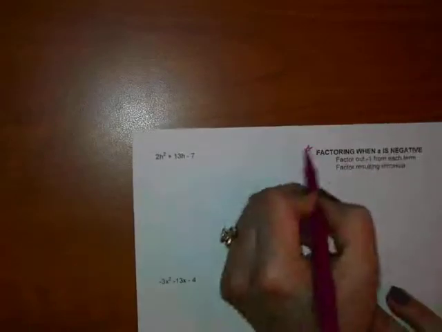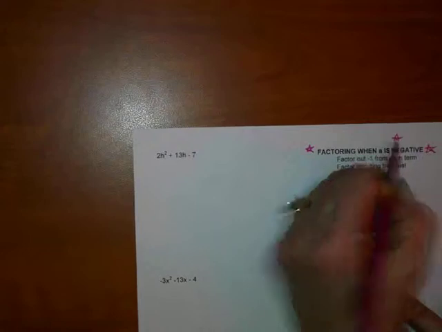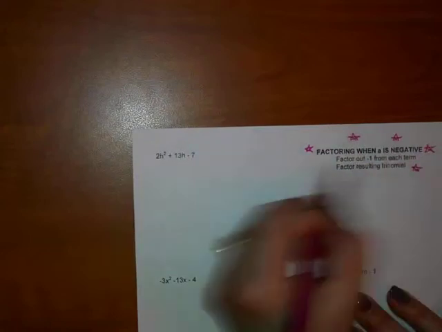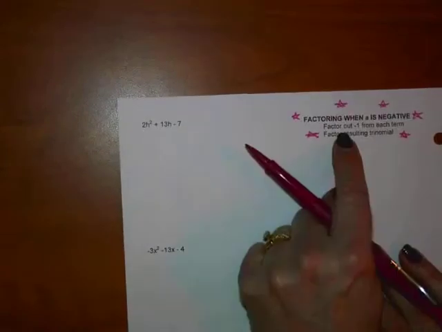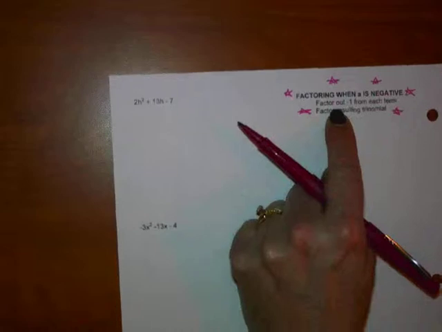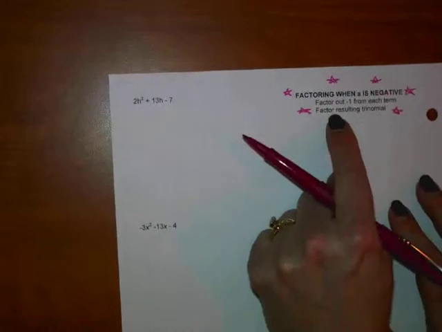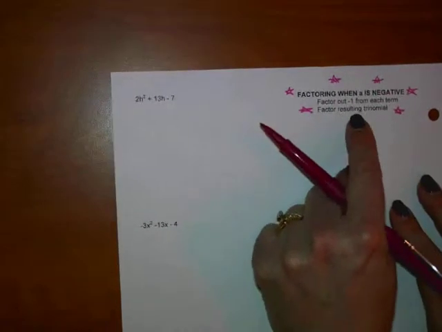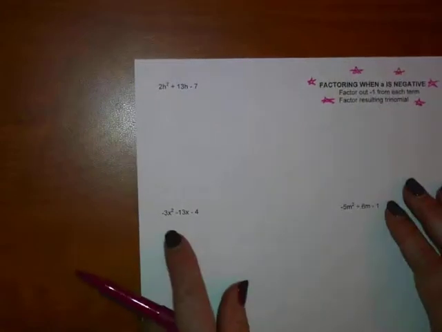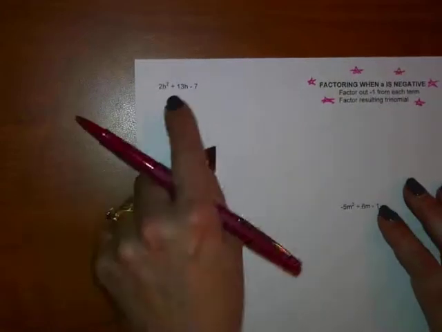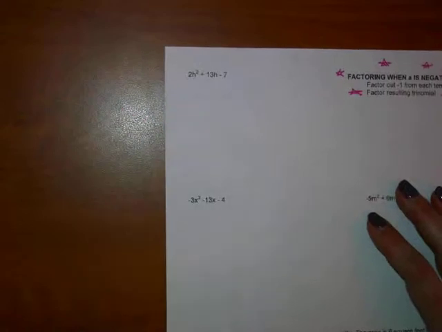Okay, we have a little something here that you need to see. Factoring when A is negative. Always factor out a negative 1 from each term and then factor the resulting trinomial. It just makes life a little easier. And we're going to get to that down here. Let's just try this one and see what happens.